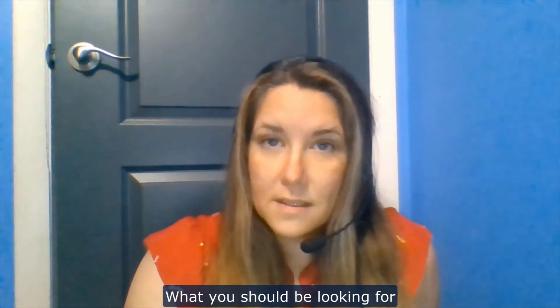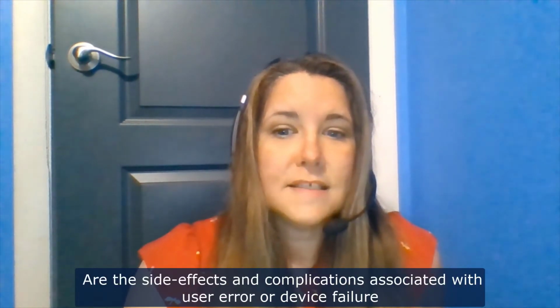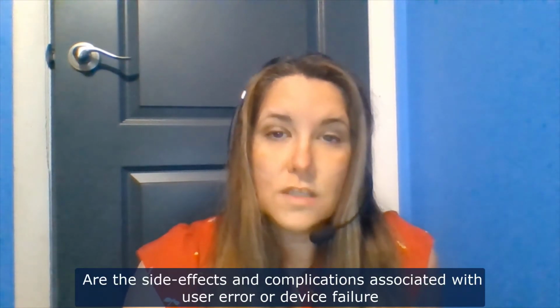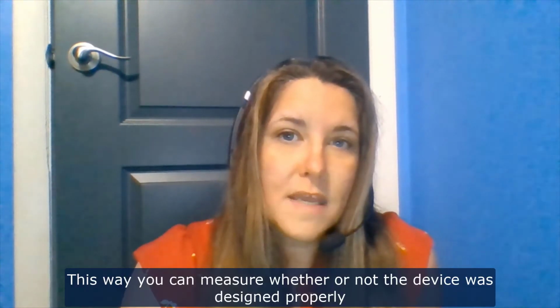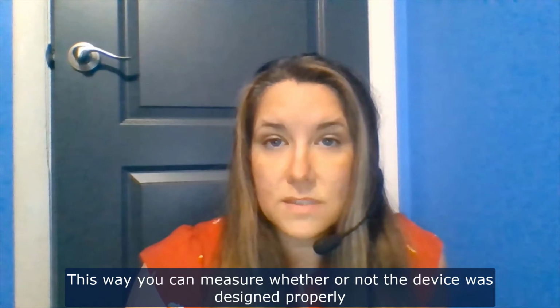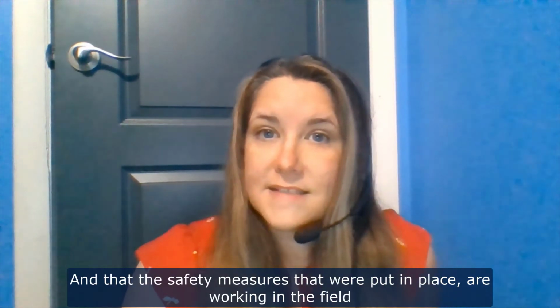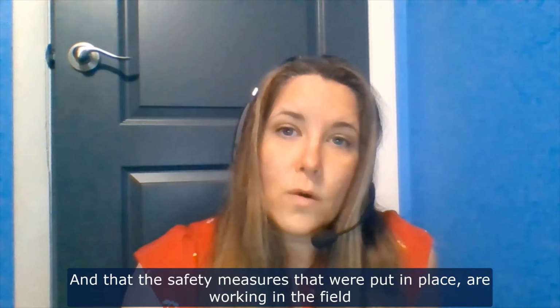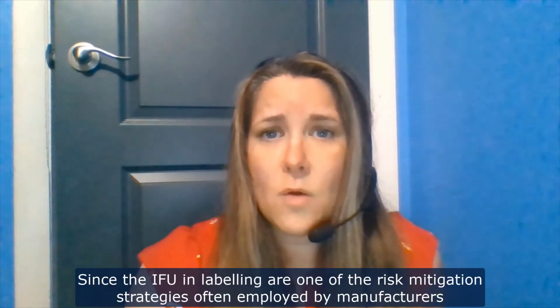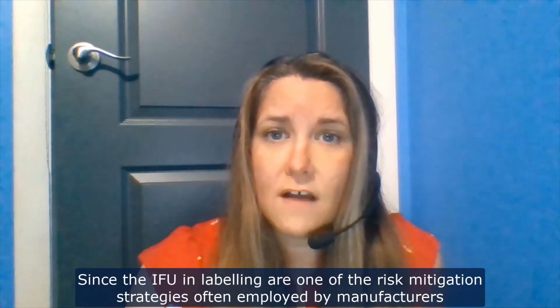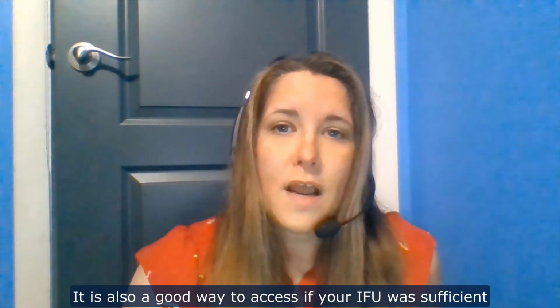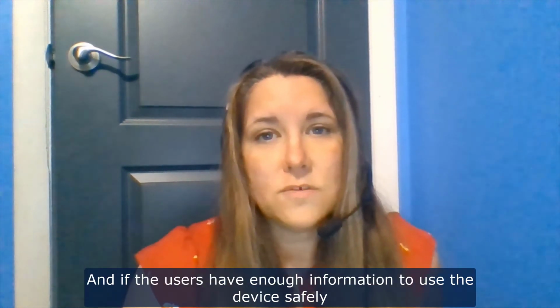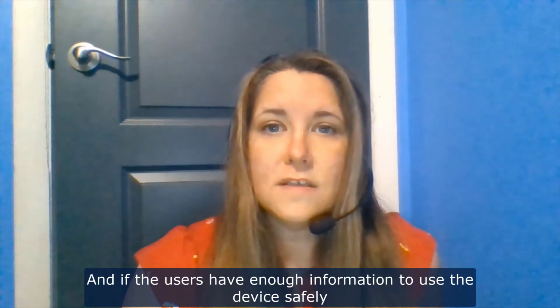What you should be looking for are the side effects and complications associated with user error or device failure. This way you can measure whether or not the device was designed properly and that the safety measures that were put in place are working in the field. And since the IFU and labeling are one of the risk mitigation strategies often employed by manufacturers, it's also a good way to assess if your IFU is sufficient and if the users have enough information to use the device safely.